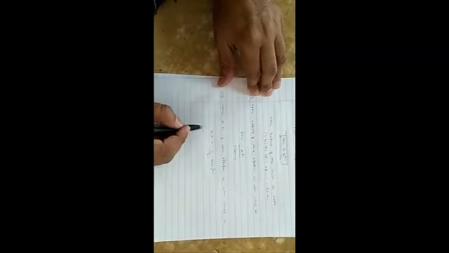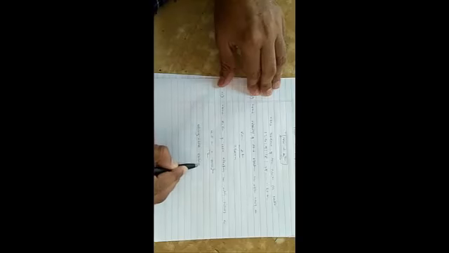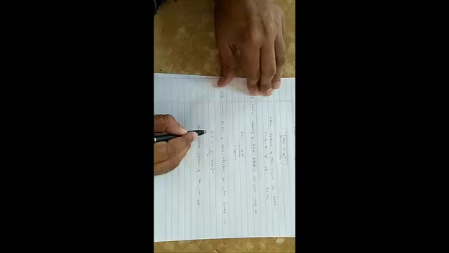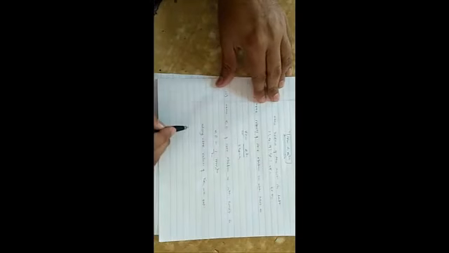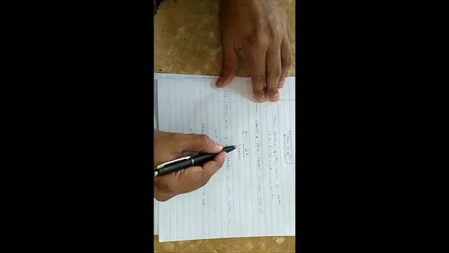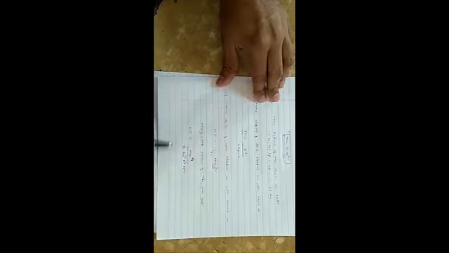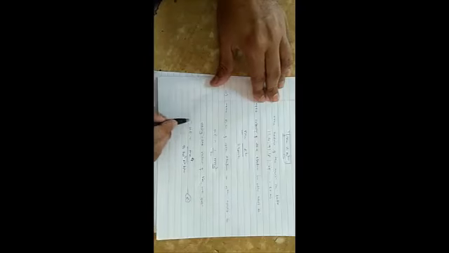Putting the value of Vn in this equation, we get kinetic energy is equal to m e to the power 4 upon 8 epsilon naught square n square h square. This is equation number 6, the equation of kinetic energy.